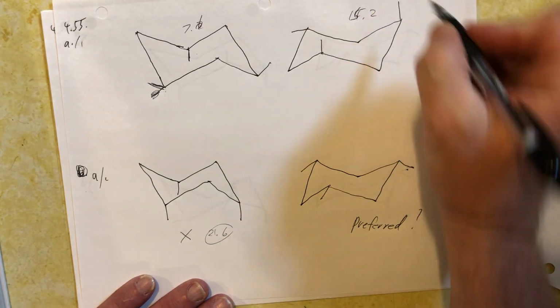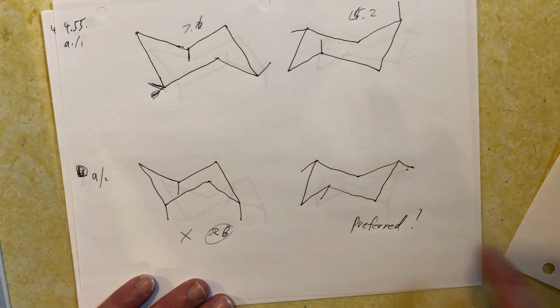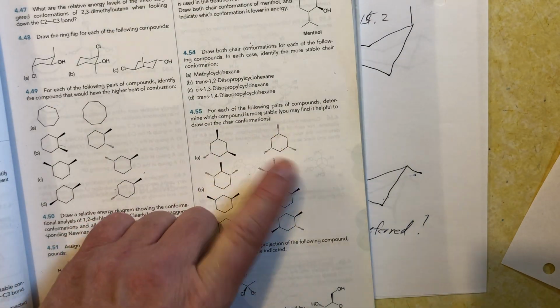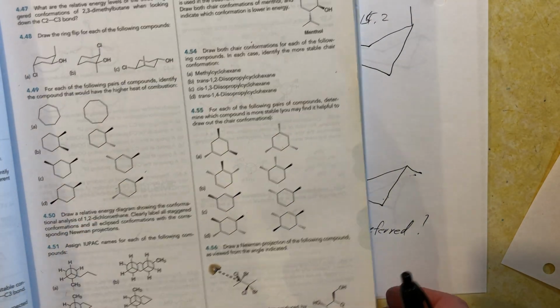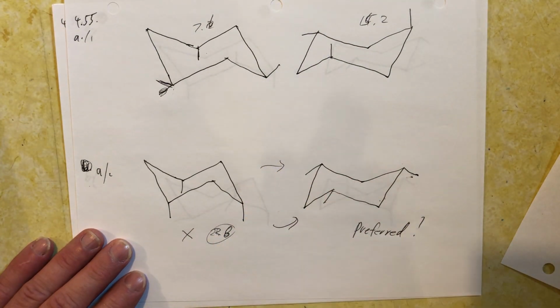So this is 15.2, and this would be, what, 22.8. But this is still preferred. So the one that is more stable is this one, and when it's made, it jumps to this chair conformation.